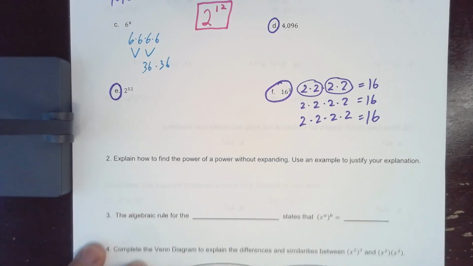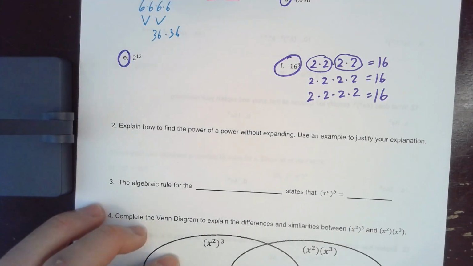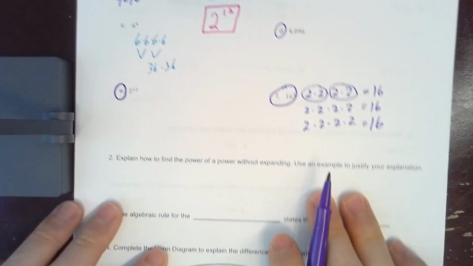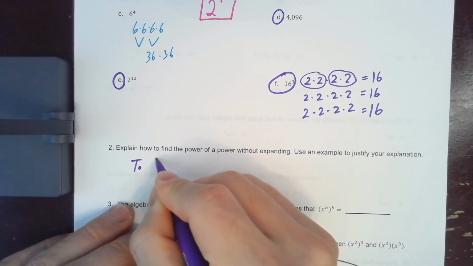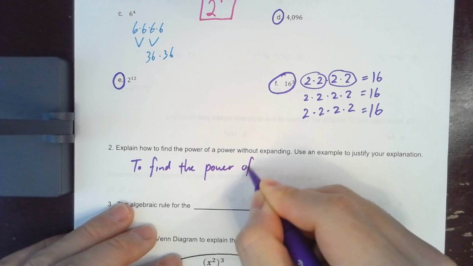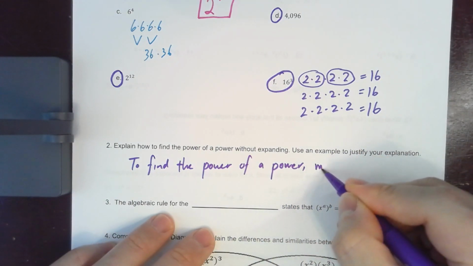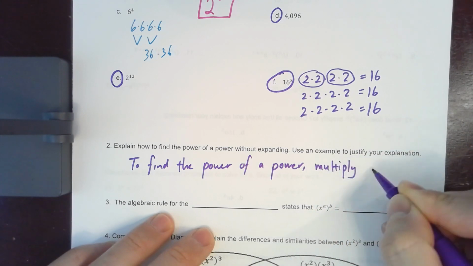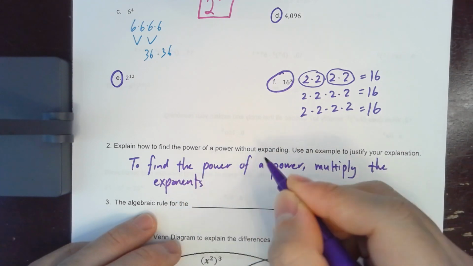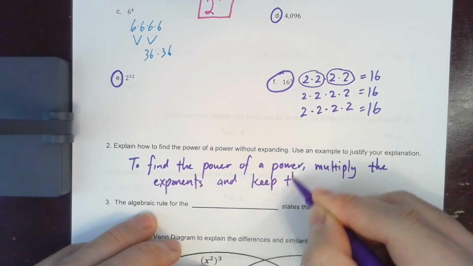Okay, so what can we conclude with our observations here? What can we conclude when we have a power raised to something that already has a power? To find the power of a power, multiply the exponents and keep the base the same.